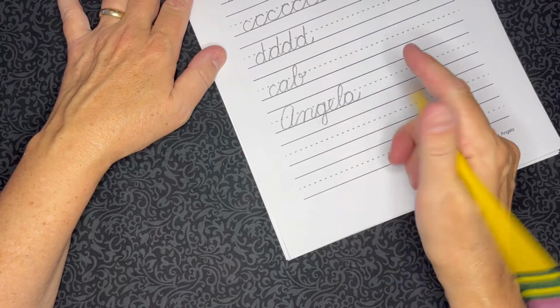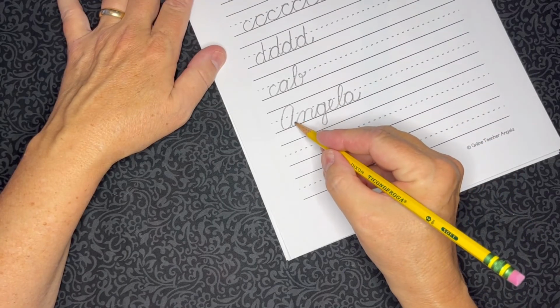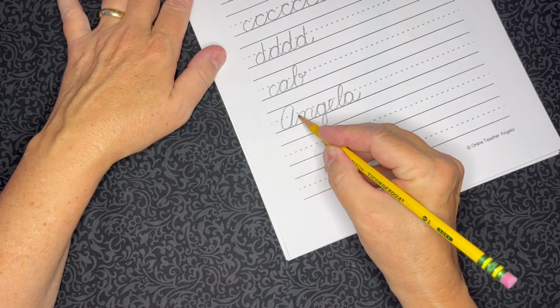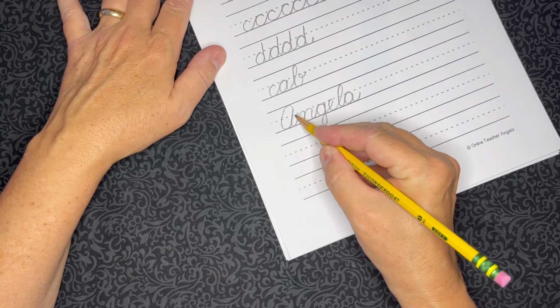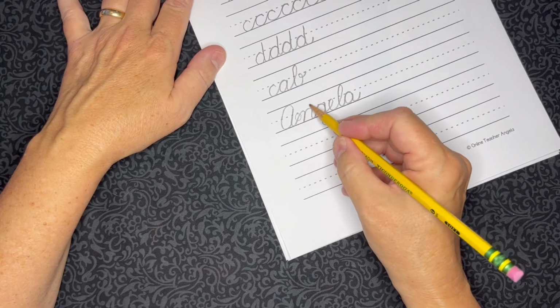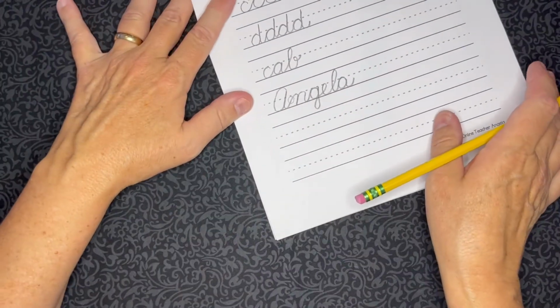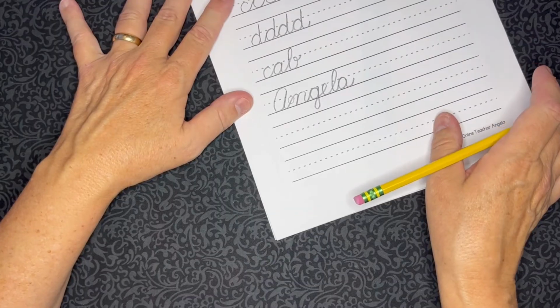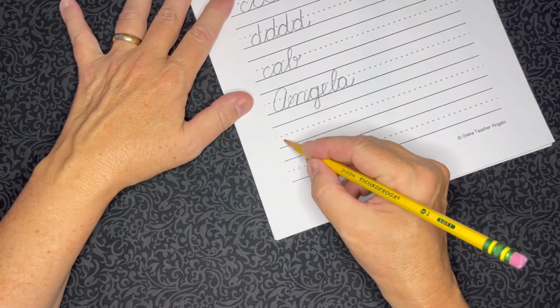my name. So one thing I want to point out here, with this lowercase n, the tail of the A and the tail of the N connect right here. But it kind of looks like an M. So let's take a look at connecting N's and M's.